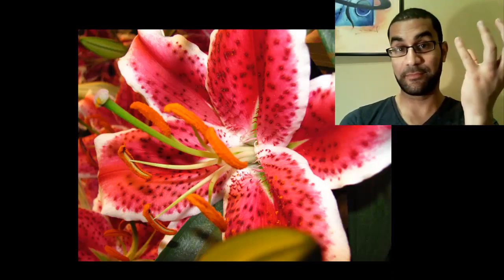Besides attracting insects, it also has a sticky surface to be able to catch the male sex cell, or the male gamete. So in this case, the anther has the male pollen, and inside of the pistil or the carpel at the very base is the female seed.